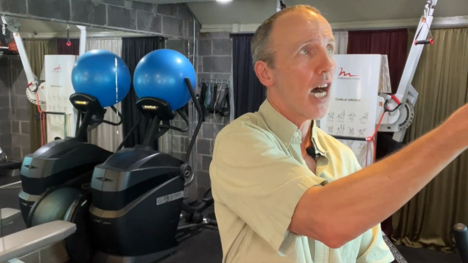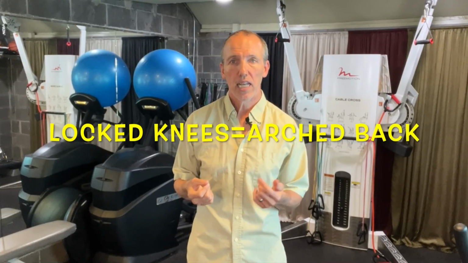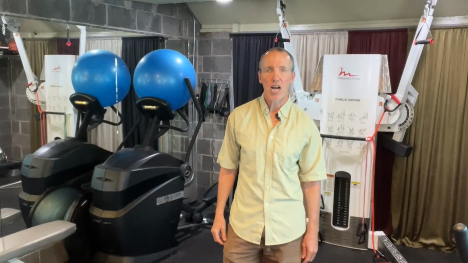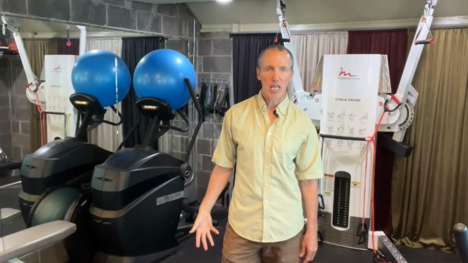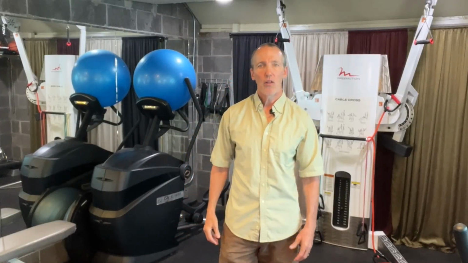Well, one of the most common things that I find is that when people walk around, they tend to lock their knees a lot when they're standing and walking. Especially, a lot of people will shift their weight to one leg and lock that knee out and the other leg is bent, or they'll shift from one side to the other. All of that pitches the pelvis forward.